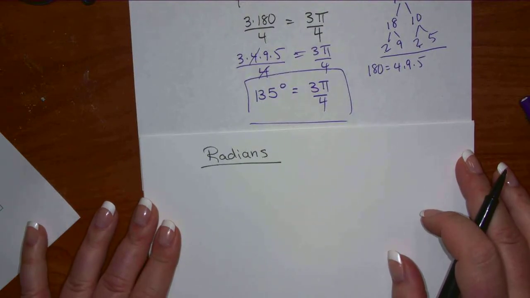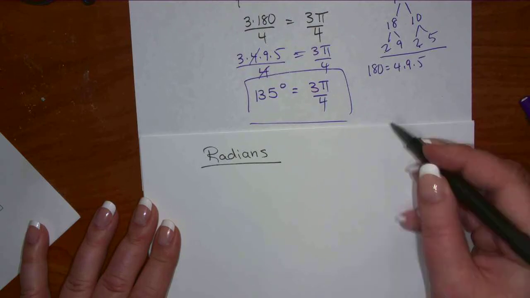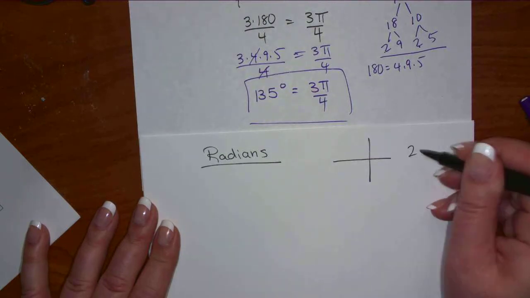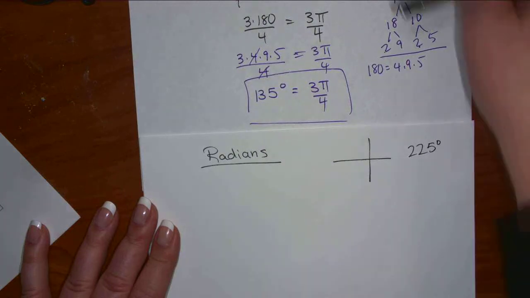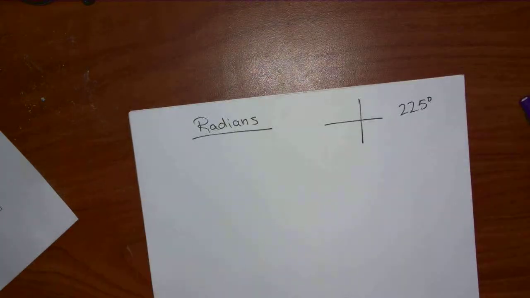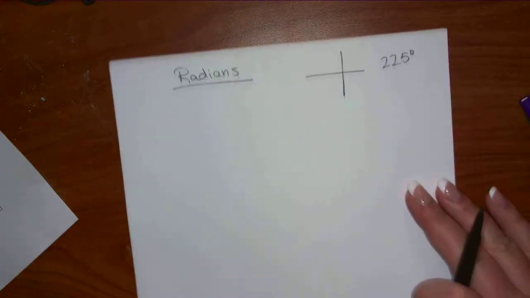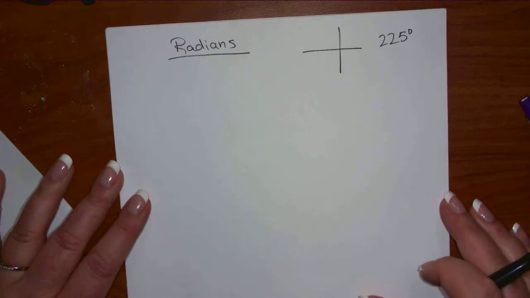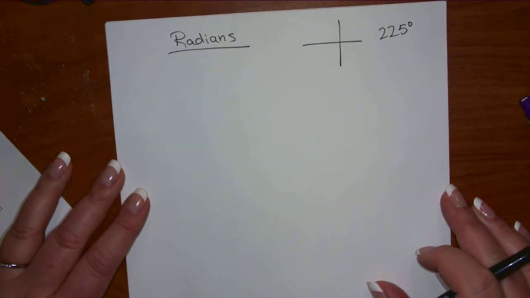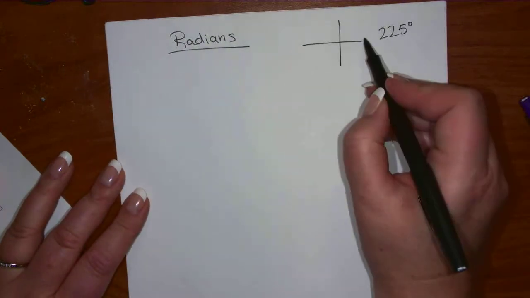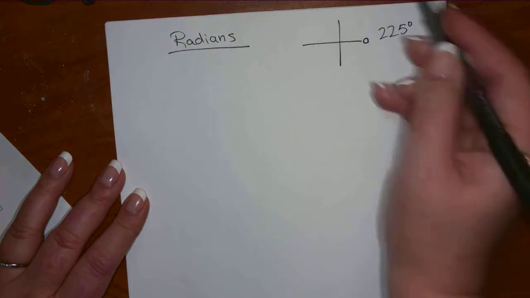If I said 225 degrees, and I wanted you to draw that on here, how do you do it? Any ideas? Where's your starting point for 0? Always here. And we always go in this direction.